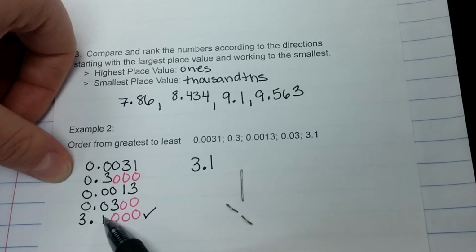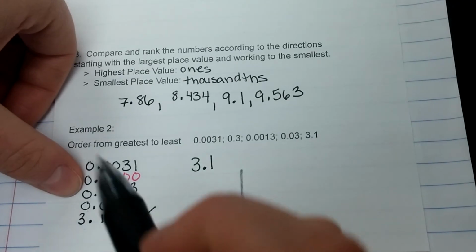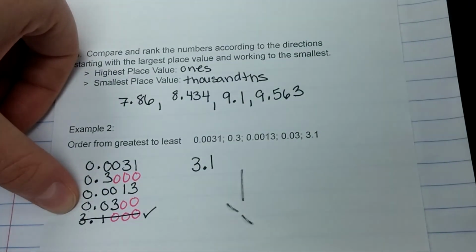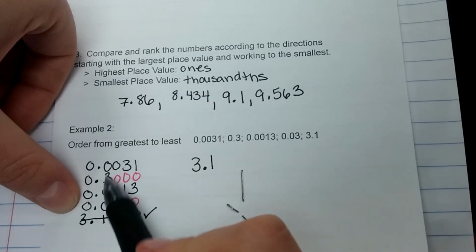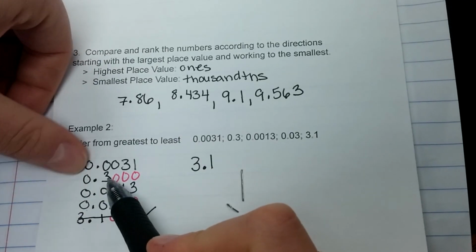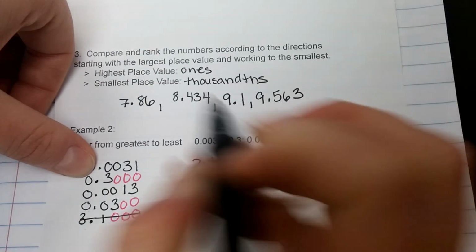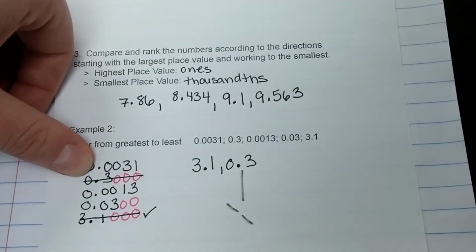I have a 3 and a 1. 3 is bigger. Okay, and I've already used this number, so I can either check it off, sometimes maybe crossing it off would be a better visual reminder. So the only other number that has something in the tenths place is 0.3. So our next biggest number is 0.3. You can cross that one off.